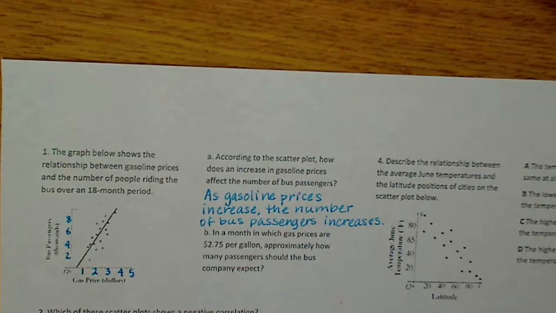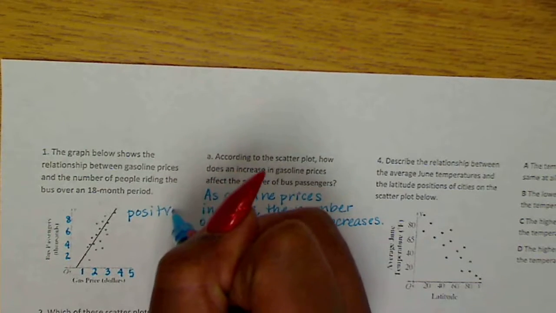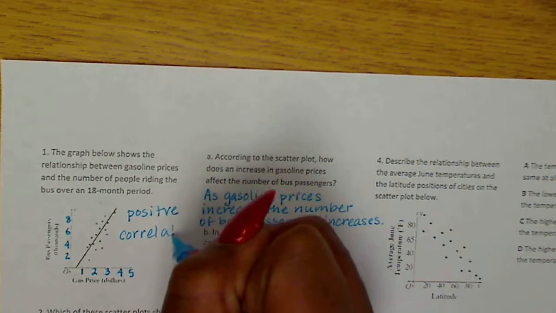Ain't nobody trying to pay $4 a gallon for no gas. I just catch the bus, you know. But when gas is $1, yeah, you'll pay $1 for a gallon and drive all over the place. So I just want you to write this as positive correlation. That's 2 R's, 1 L.